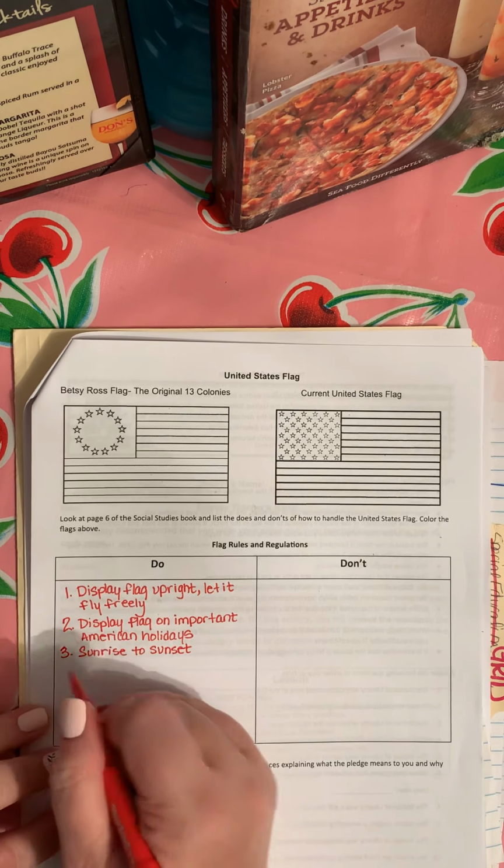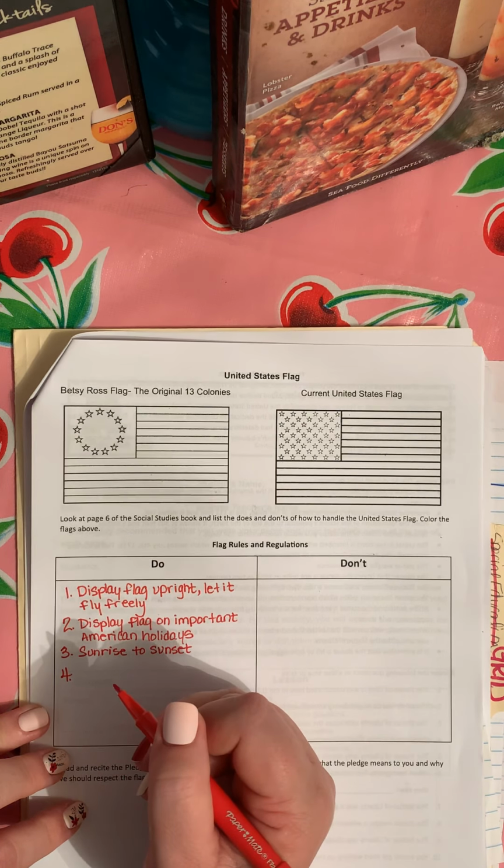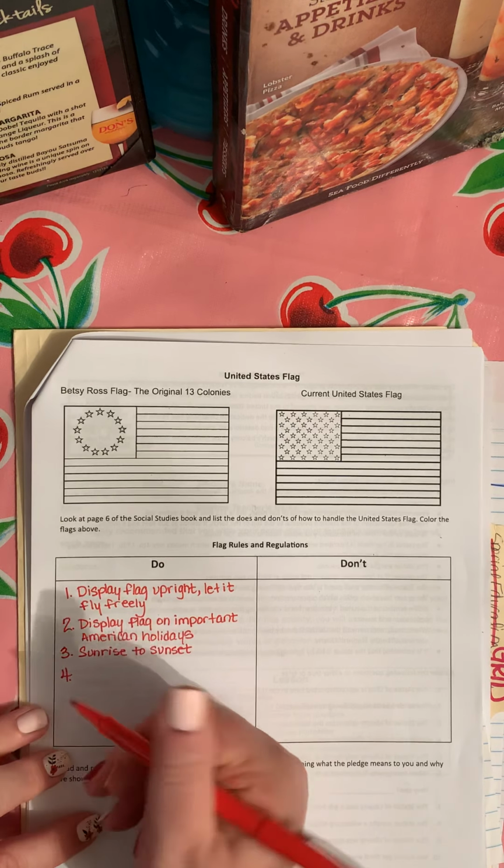Okay. 4. Face flag at attention, right hand over heart.